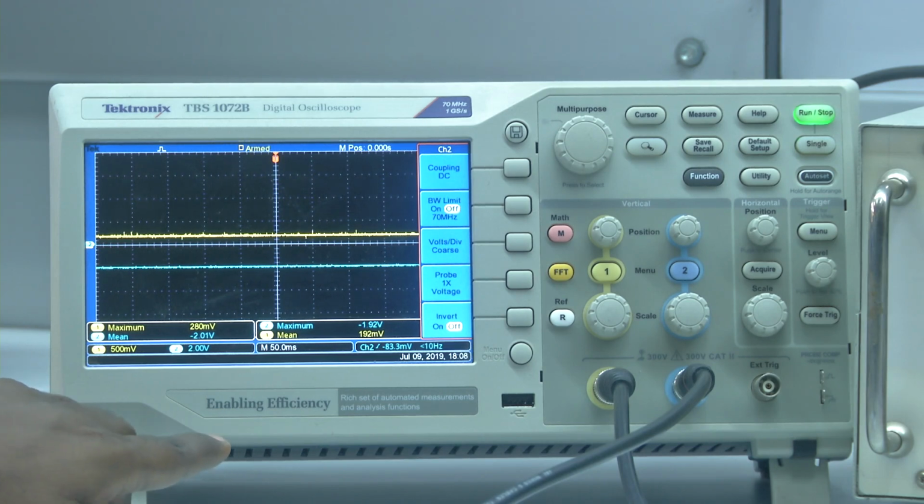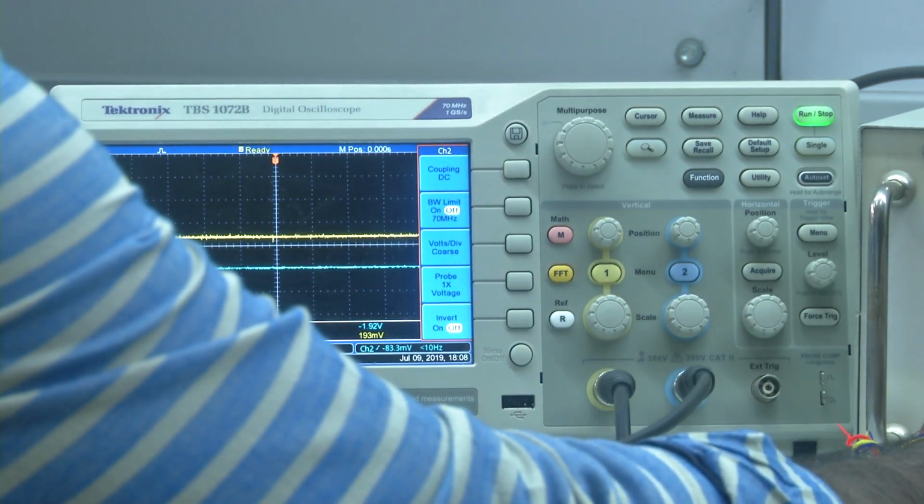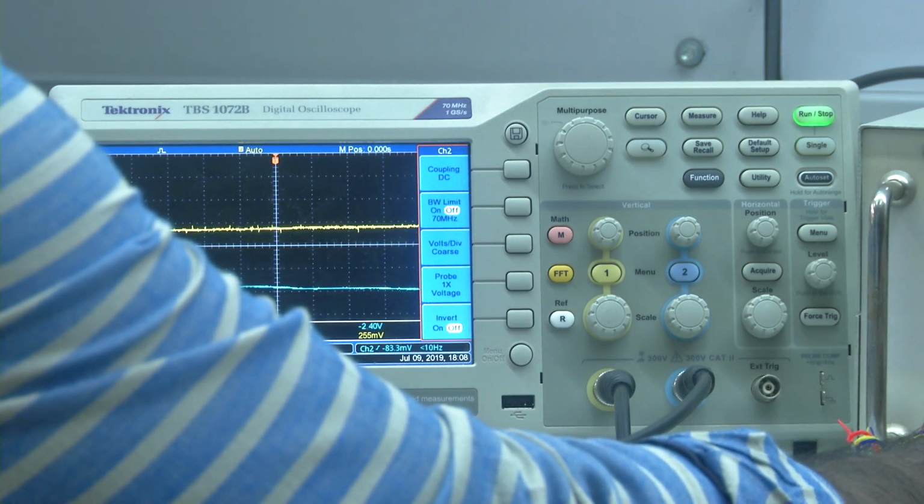That is because of our inverting type of amplifier. However, if you realize our circuit, along with this one stage of inverting amplifier configuration, we have to go with another stage of inverting amplifier configuration, and then we have to observe it. But before that, let's just have a look. Then I will go with somewhere around 500 milli.